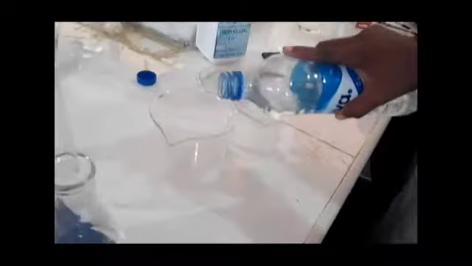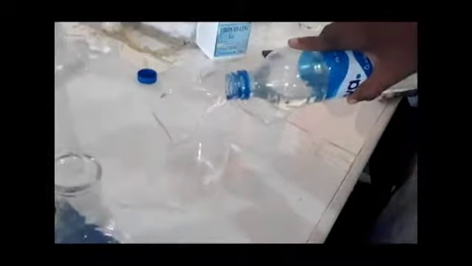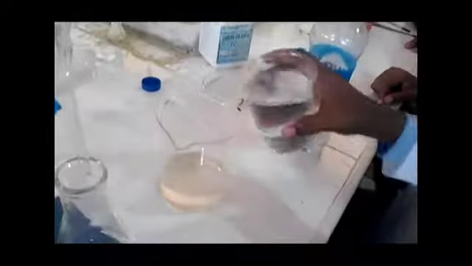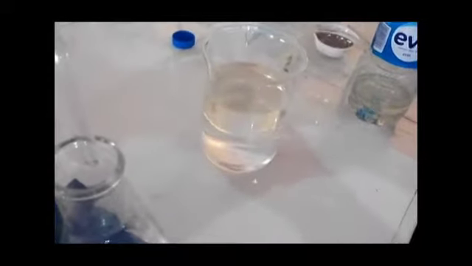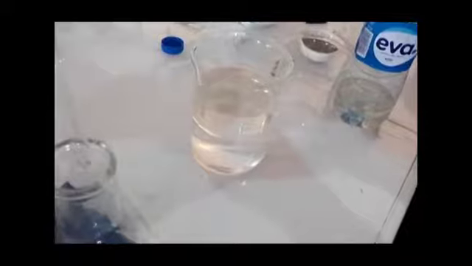Thank you. This apparatus you're seeing here is called the separating funnel. This apparatus is used for separating two immiscible liquids, e.g. kerosene and water. This is a mixture of kerosene and water. The difference in the densities of the liquids in the mixture is used in this separation technique.